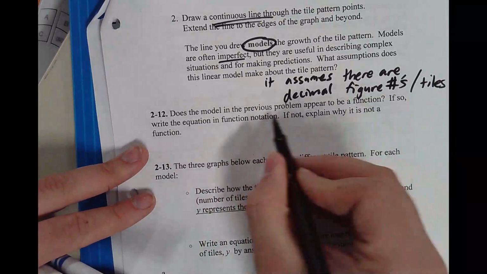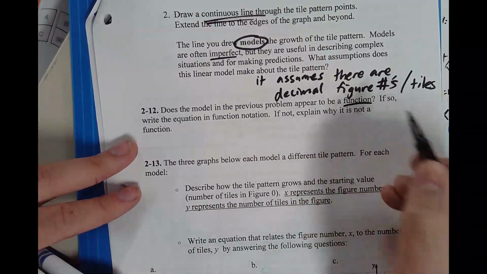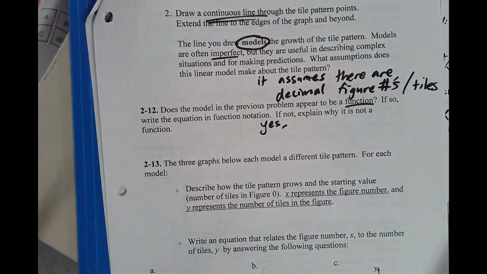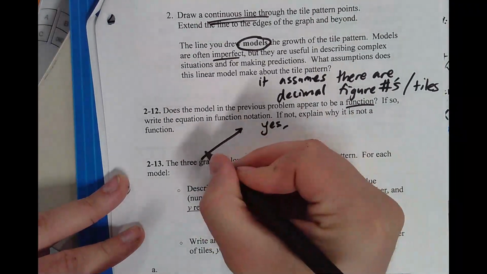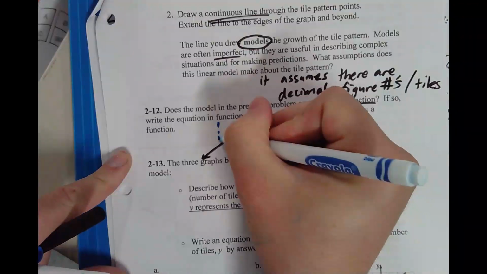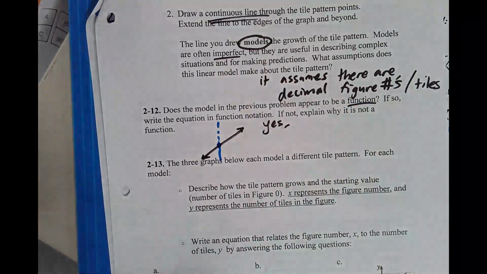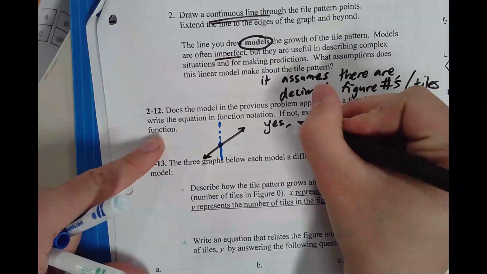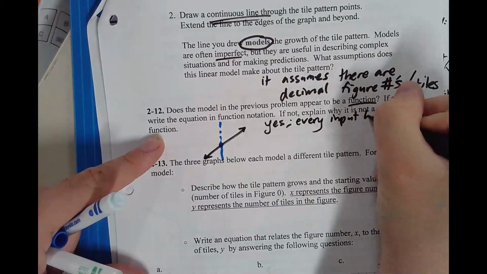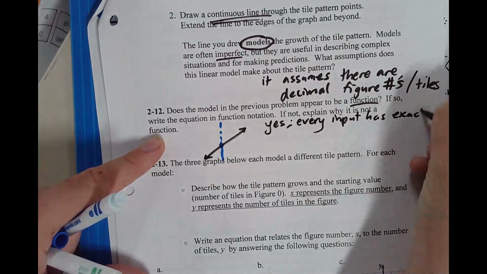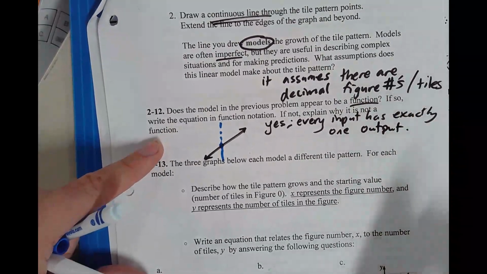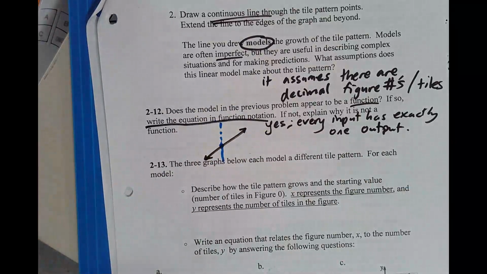Does the model in the previous problem appear to be a function? Yes. If I draw a vertical line through this function, I will get that it only goes through one dot. So let's explain why. Is it a function? Yes. Every input has exactly one output.